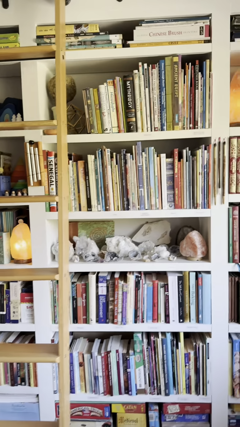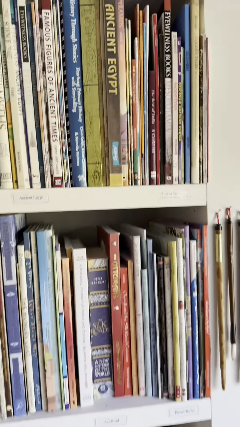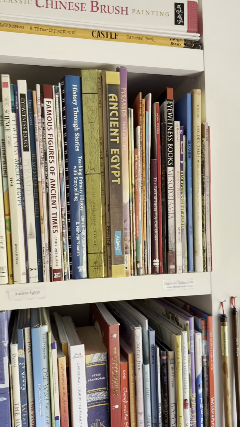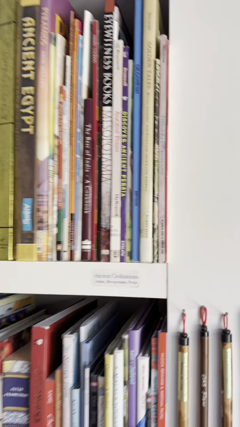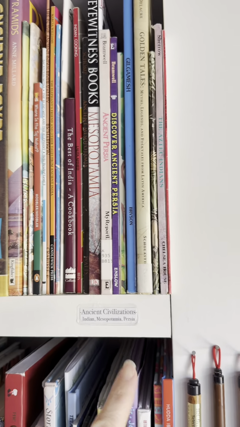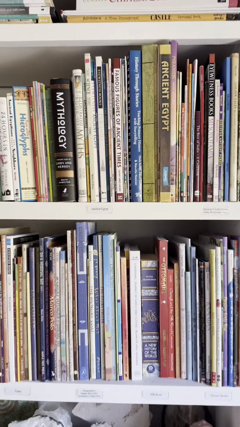The category that I have the most books for is history. Up at the top here, we have our ancient Egypt. We also have other ancient civilizations. Ancient India, Mesopotamia, and Persia are as well up on this top shelf.